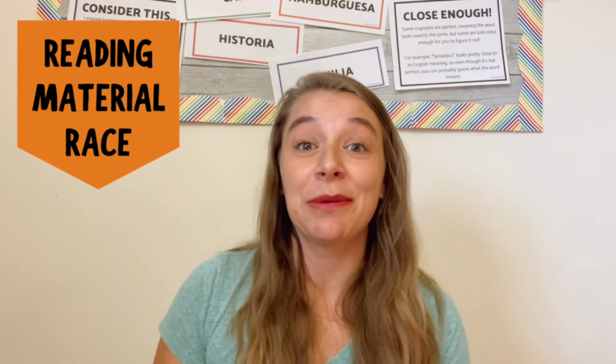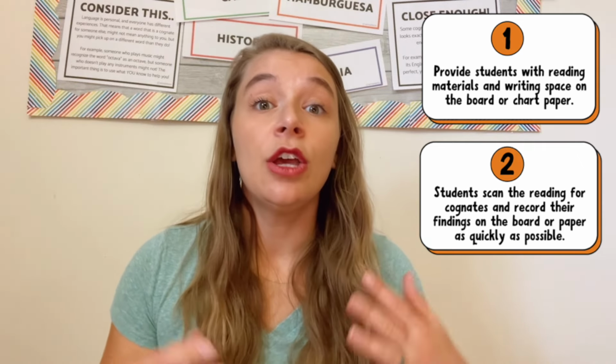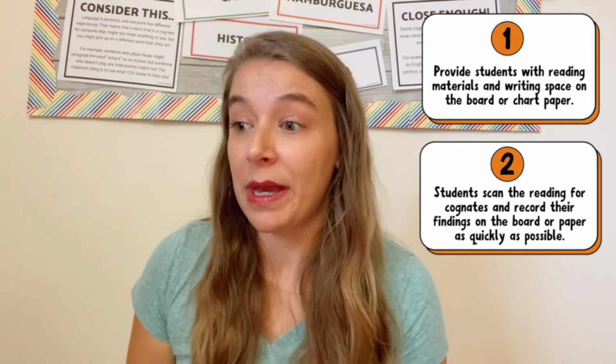Another option with Cognates is a reading material race, and this is a great way to get back into your classroom library if you have one, or maybe you're introducing one this year. Either way works. So in the race, you're going to give students a book, or several pages or something, and you're going to write the alphabet up on the whiteboard, or maybe use big sheets of butcher paper, and you're going to put a timer up and say, okay, go. The student's job is to scan through the materials and try and find as many Cognates as they can. When they find one, they'll run up to the board, put the cognate under the letter, and then they'll go back and keep looking.